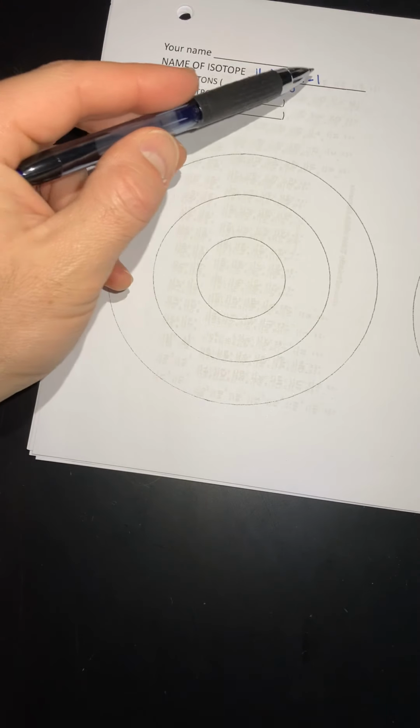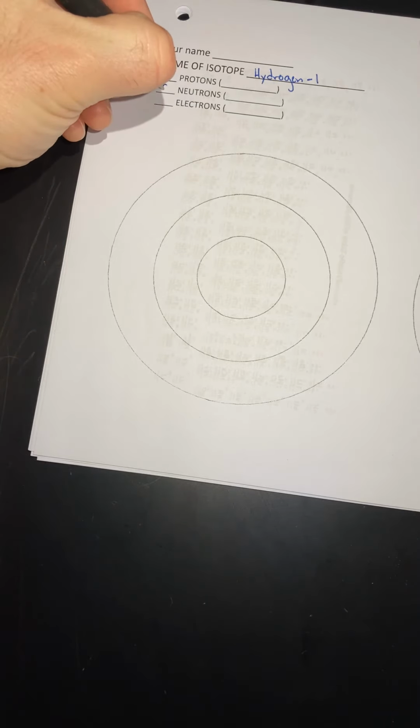Its atomic number is 1, so it has 1 proton. How many neutrons does it have? That's a trick question. You actually had it right the first time. It's actually 0. Because look, your mass number is 1, and you have 1 proton. So that's the only thing that's contributing to the mass number is that one proton. So there's actually 0 neutrons there.